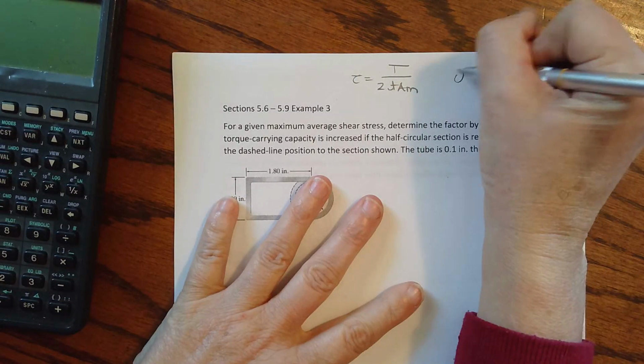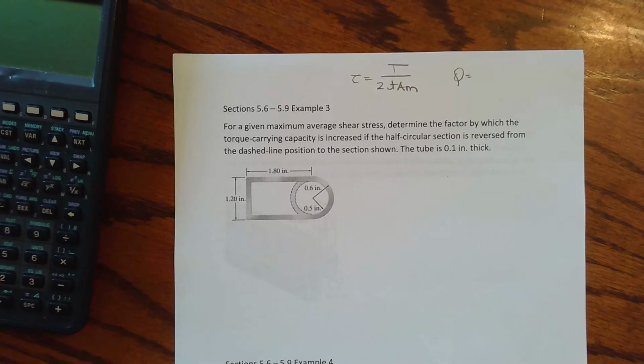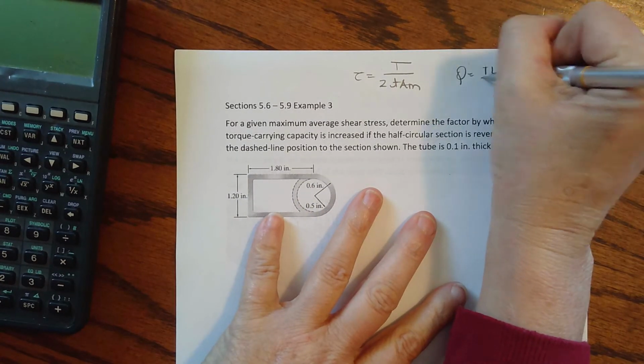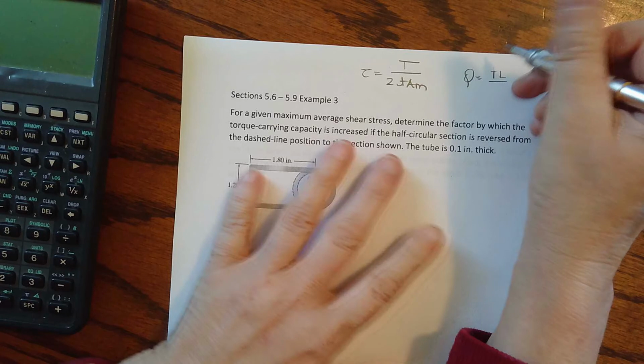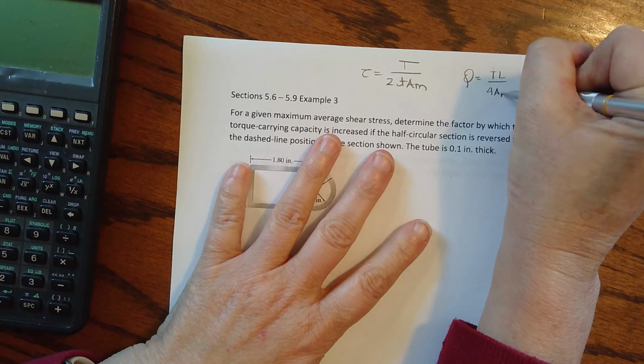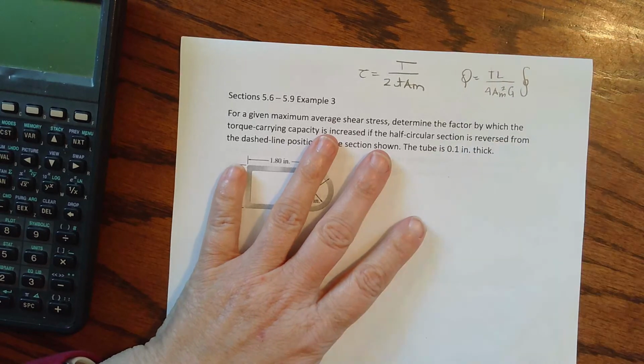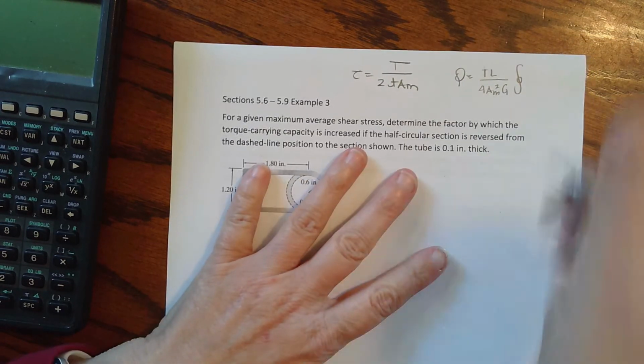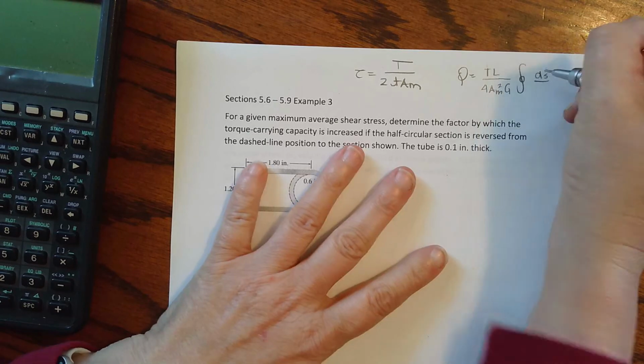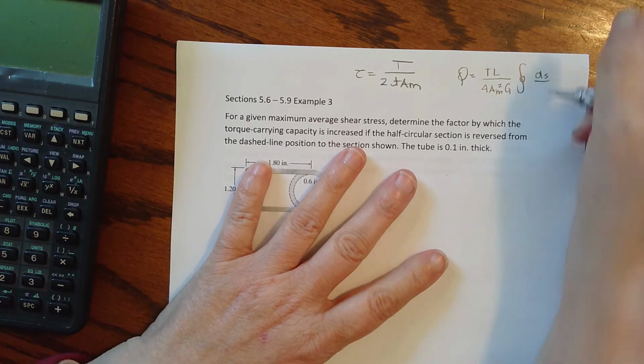I also know that when I'm looking at the angle of rotation, it is TL over 4 area mean squared G. And then we have this funky little integration thing with ds over thickness.